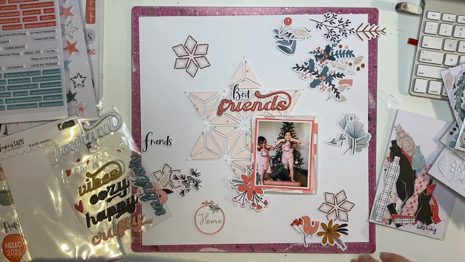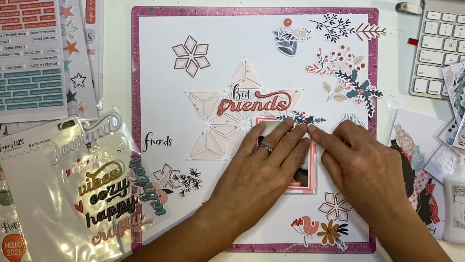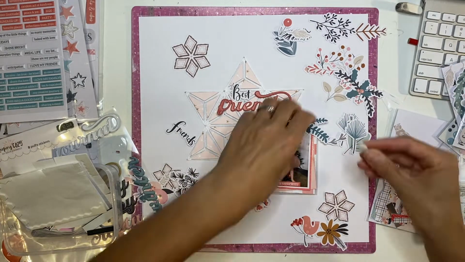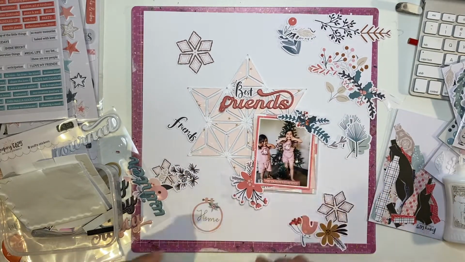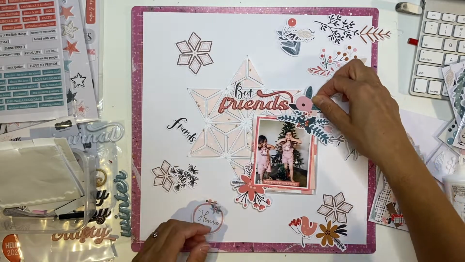And I did want to incorporate this word friends onto this layout because these two, although they are sisters, they just get on so well. And the colour tone was right, but I think it was a bit dominant. And I was going to call this Best Friends, but I struggled with the title for this one. So I asked Brielle what I should call it. I said, shall I call it Cheeky Monkeys, Cheeky Twins, because they are pulling a face.